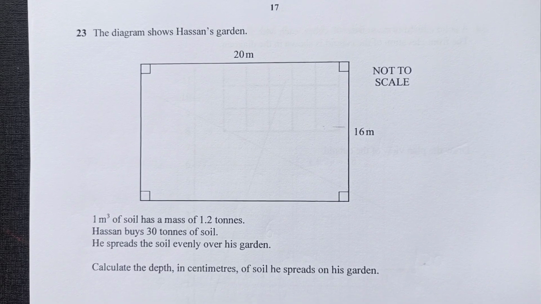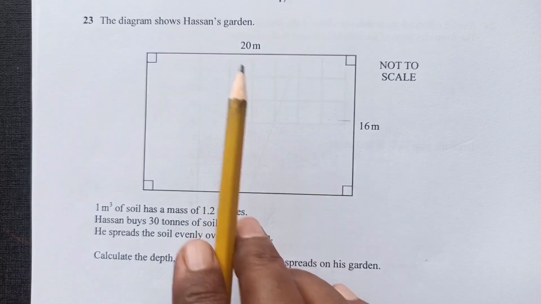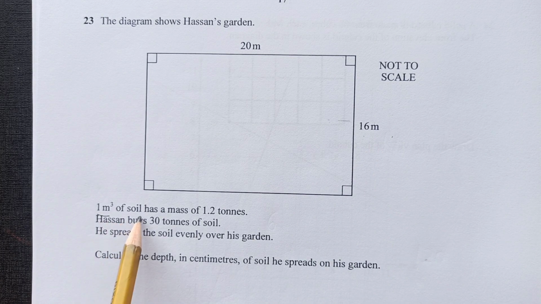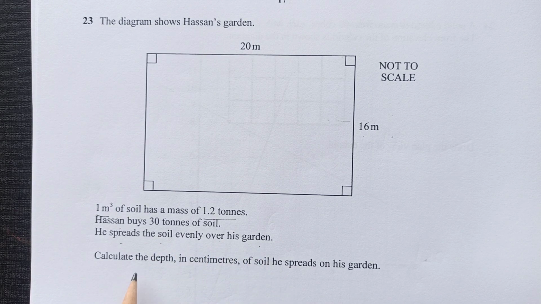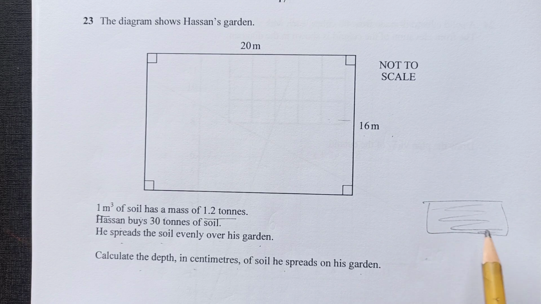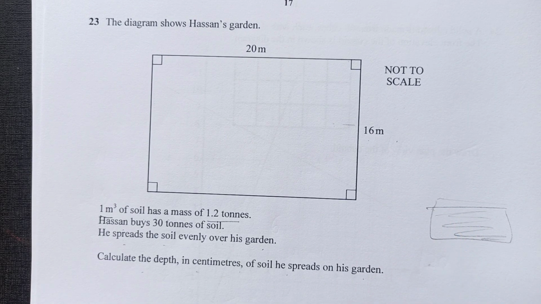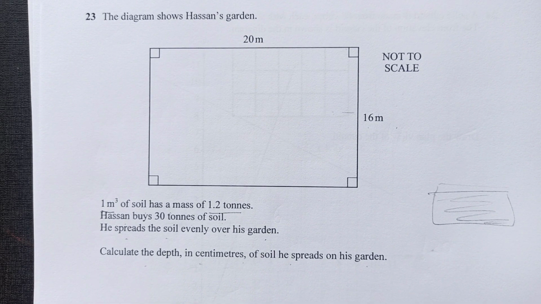Number 23, we have this diagram here. The diagram shows Hassan's garden. You can see 20 meters by 16 meters. 1 meter cube of soil has a mass of 1.2 tons. Hassan buys 30 tons of soil. He spreads the soil evenly over his garden. Calculate the depth in centimeters of the soil he spread on his garden. So this will actually become a cuboid, right? This is the plot. When you put some soil on that, it will become three-dimensional, it will come up by a certain amount. So we need to calculate that one. That means the volume. So we are given here.